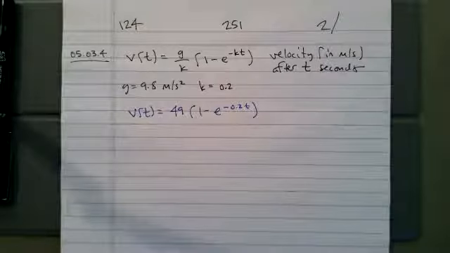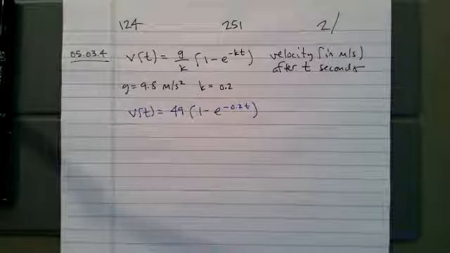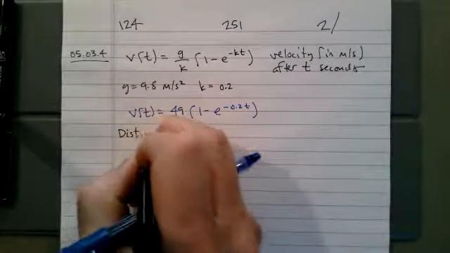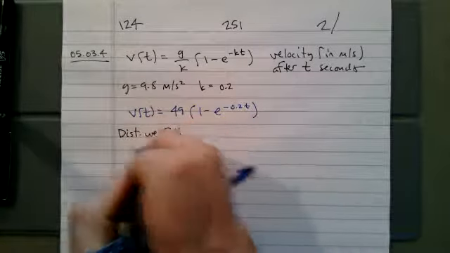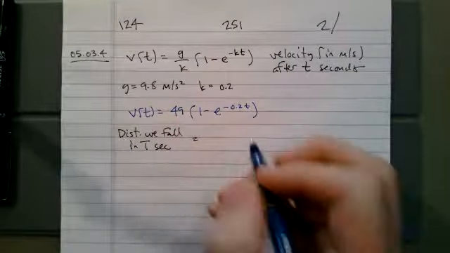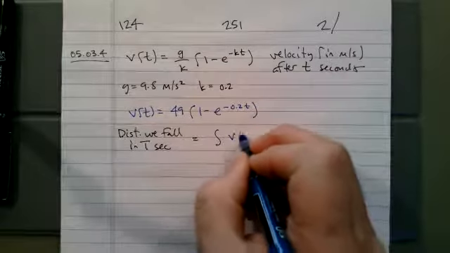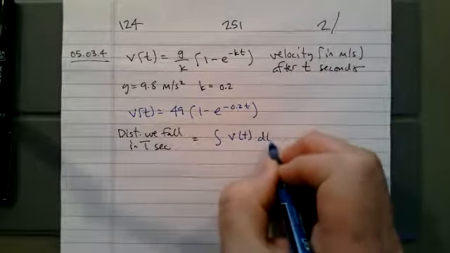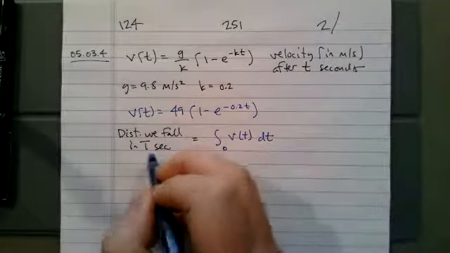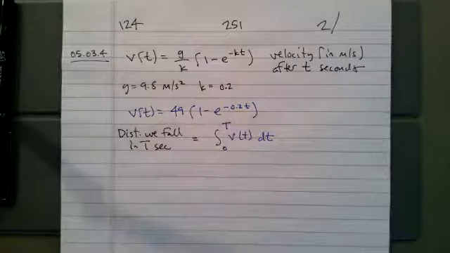Choose the correct expression for the distance you fall in t seconds, capital T seconds. So this velocity is the rate of change of our distance, so we want to integrate. If we want to know the distance we fall in capital T seconds, we're going to want to integrate our velocity function with respect to t. And we start falling at 0 seconds, and this is how far we've fallen after t seconds.